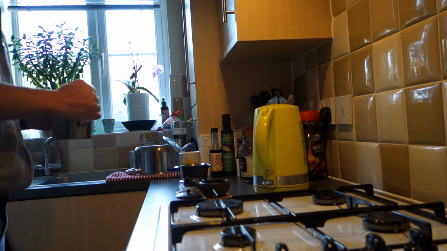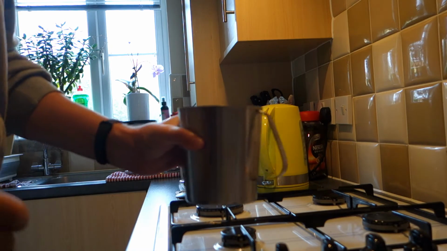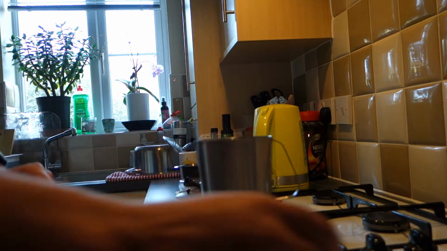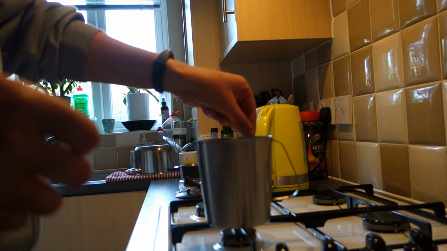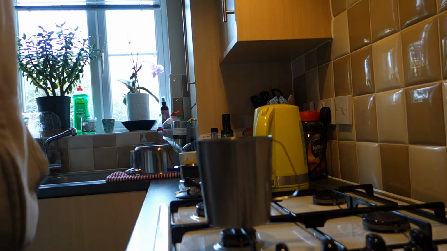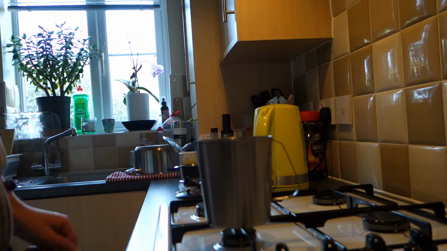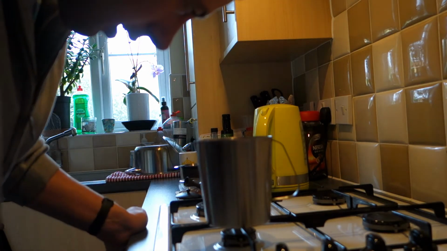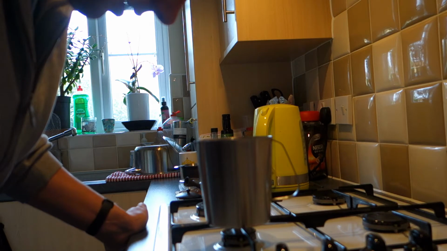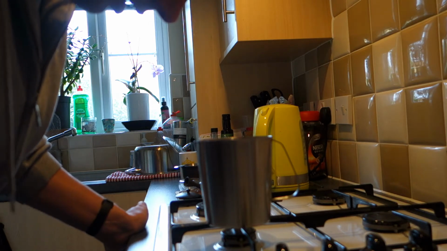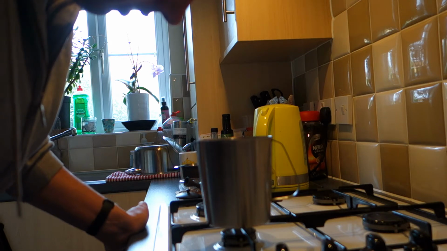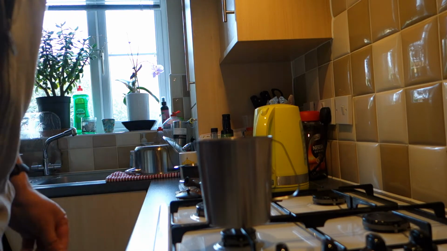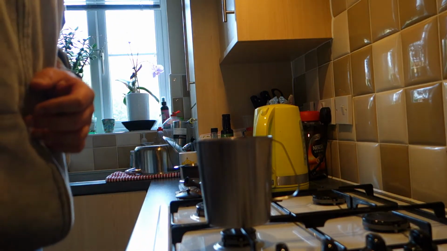So that's like 500 mils. Right, let's put it there and put this in and just wait a little bit until it cools down. I can see it going down already. Okay, it went below 20 degrees. Just leave it there for a little bit. I put this plastic thingy aside.